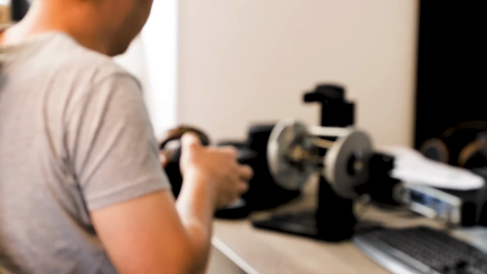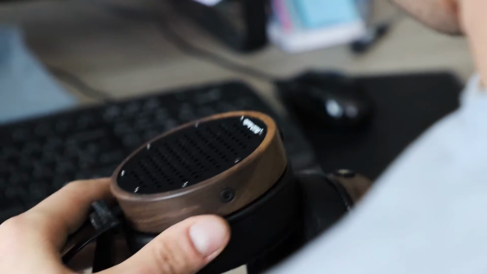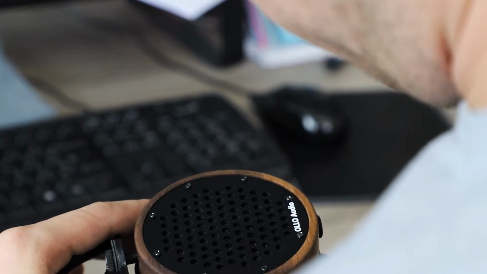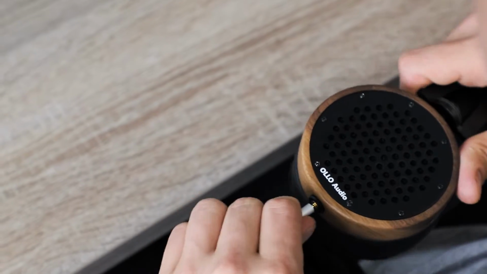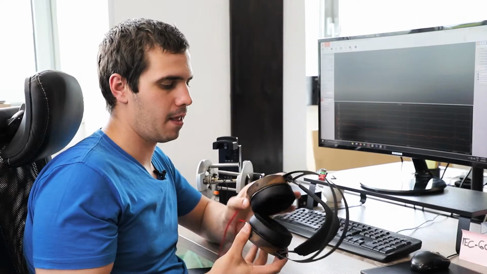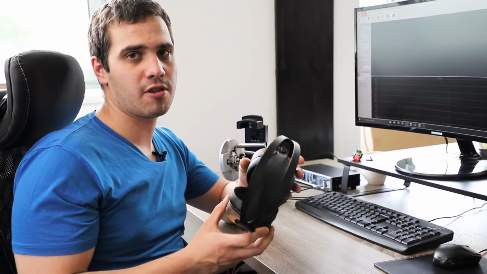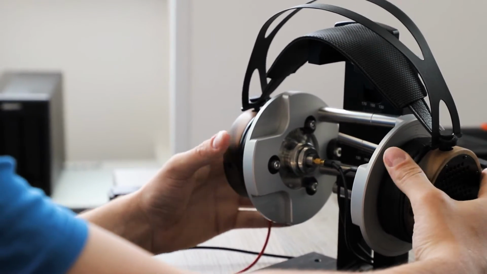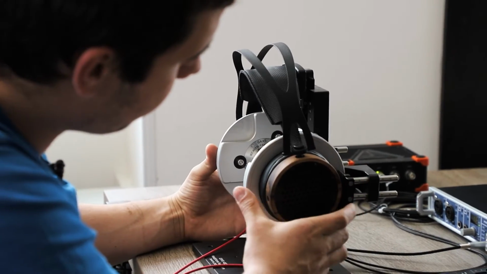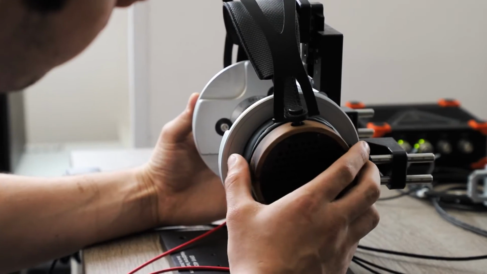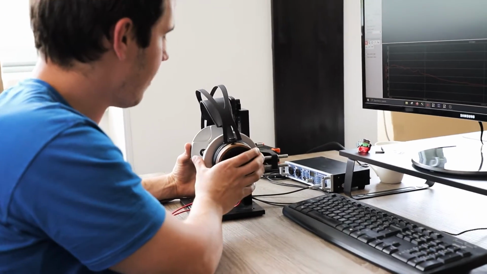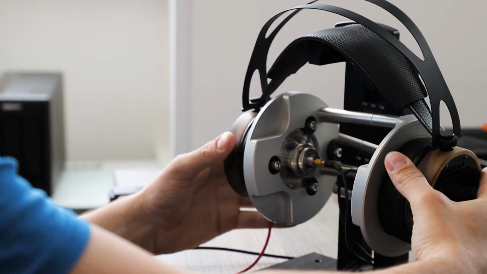We don't only measure the headphones but also check if the connectors are working, if there's any imperfection in the wood or other materials, if the drivers are balanced, and altogether if the headphone is okay. I'm gonna show you how we measure every single headphone here at OLLO Audio. I'm already playing pink noise, which is the source of our measurements. I place the headphone on the G.R.A.S. 45CC test fixture. It has built-in stoppers, so every headphone is placed the same. So the consistency is the best we can provide.